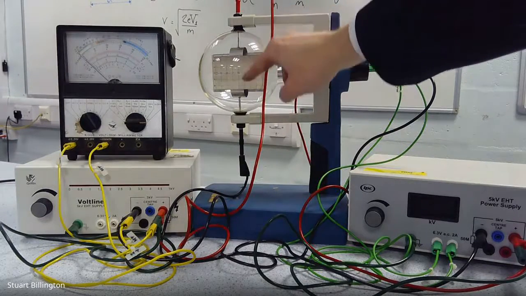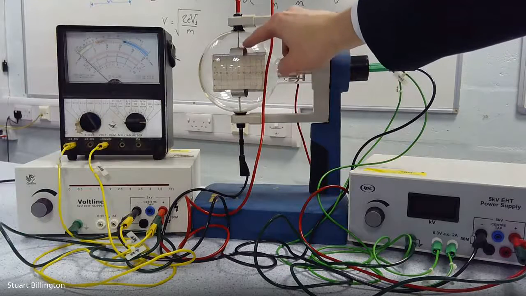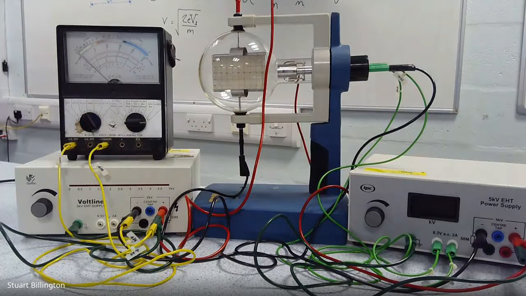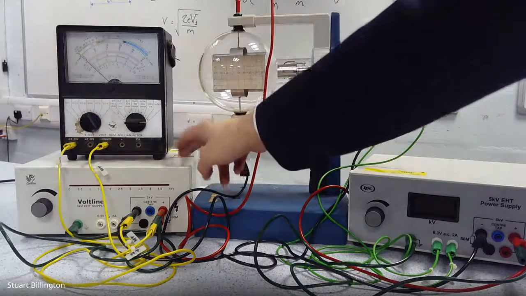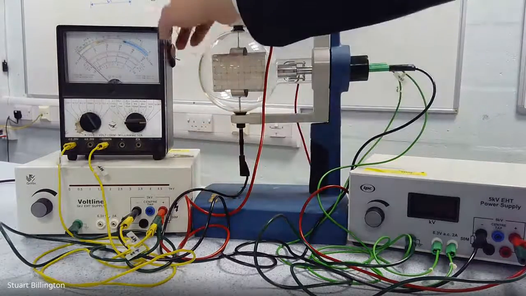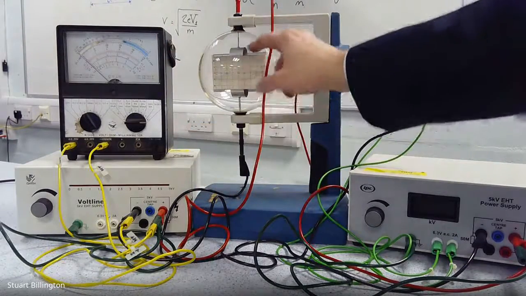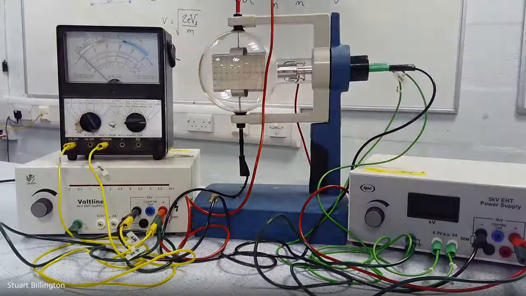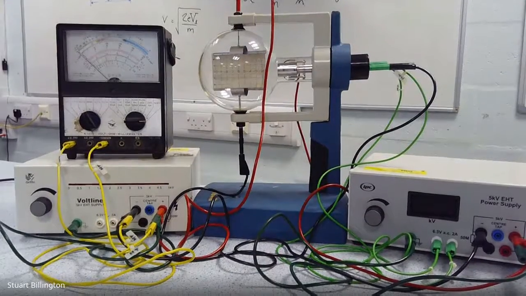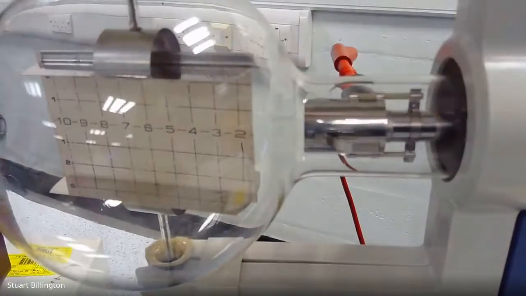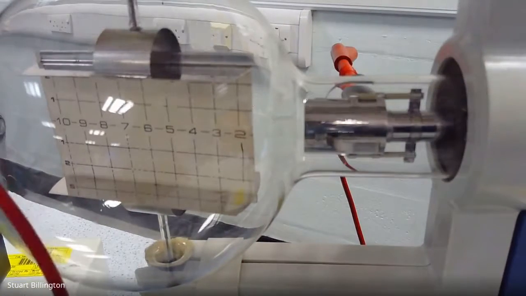And then here we've got another pair of parallel plates, which is the second set that's doing the accelerating. And then finally, we've got the second power supply connected to a voltmeter, and the second power supply is going to power the electric field on the second plate. So let's have a little close-up. Okay, so it's in a big glass ball so that the air can be evacuated from inside it.